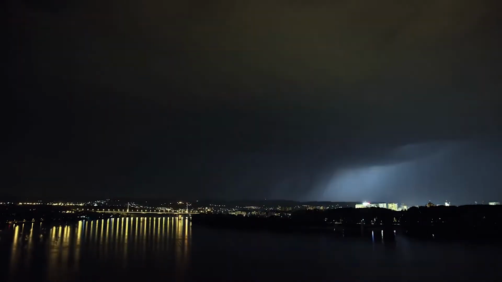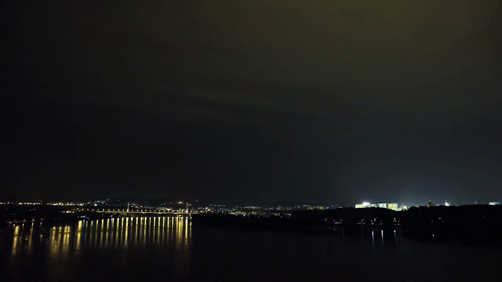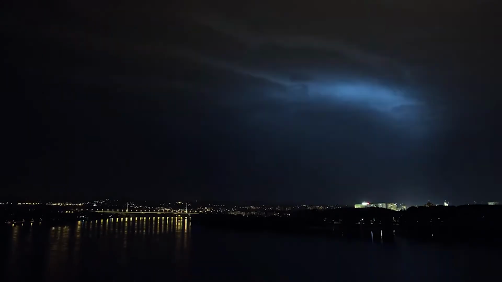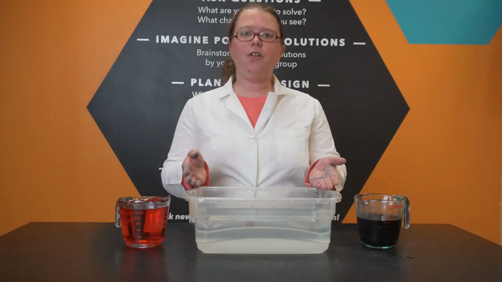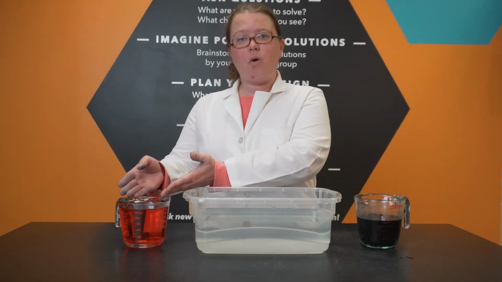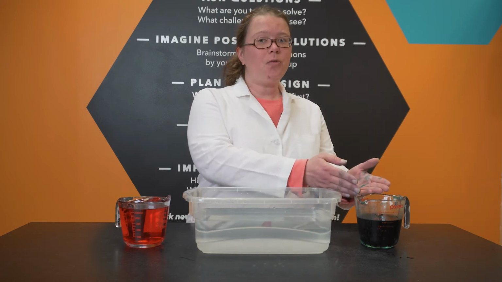Water itself has different densities depending on the temperature or salt content of the water. Today, we're going to be using this temperature-dependent property of water as a proxy for air involved in the formation of thunderstorms, since air also has different densities depending on temperature. In front of me, I have containers of clear lukewarm water, red warm water, and blue cold water.